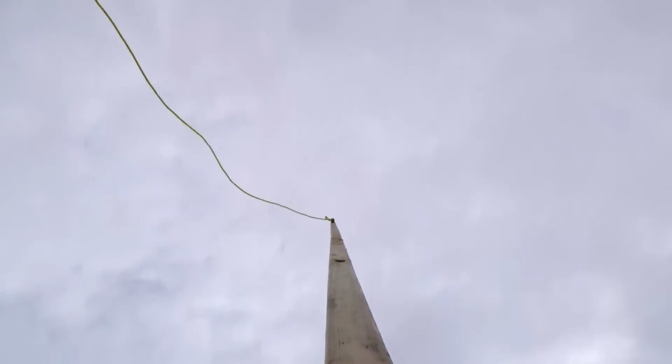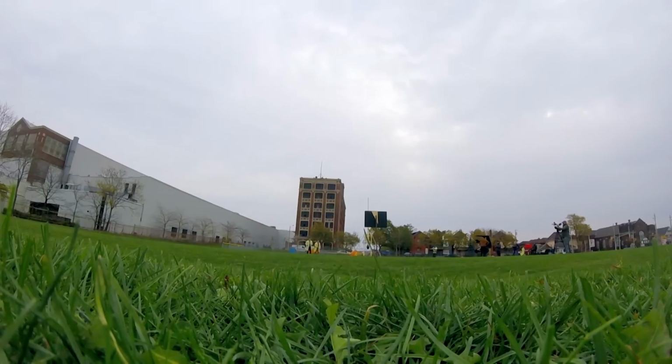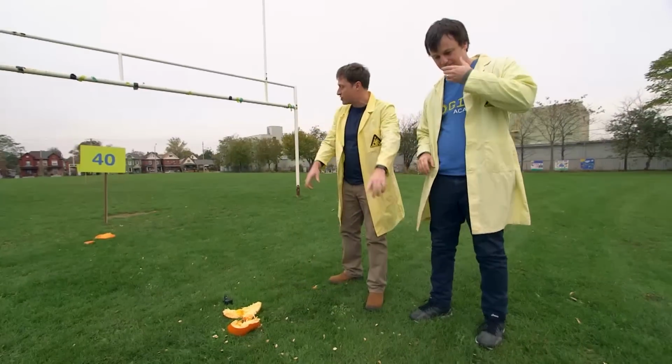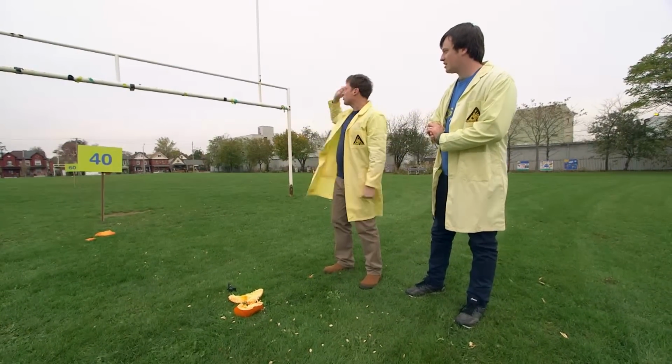We launched a bunch of the same size pumpkins and got a pretty good idea of how far we were throwing them. Oh! Wow. Okay, you know what? We should leave this here so that we know how far that last pumpkin went. And then we try to beat it. We haven't gotten through the goalposts.